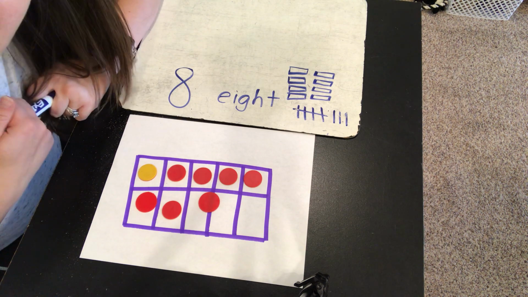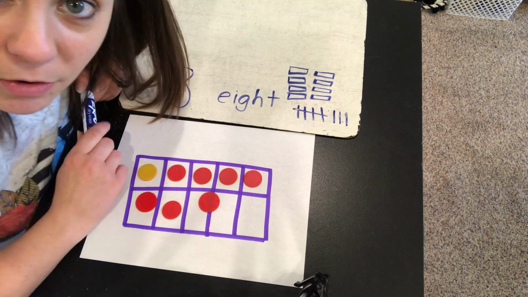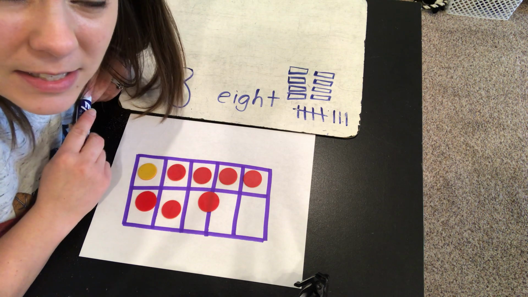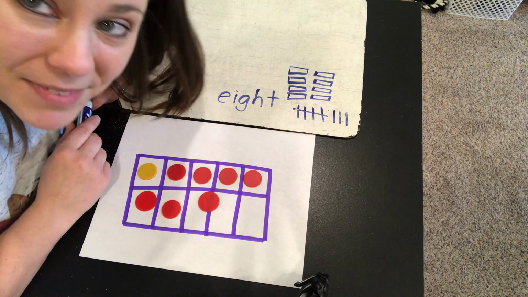All right, we're going to work some more on this tomorrow. Keep practicing around your house, counting different objects and seeing if you can build different numbers. See you tomorrow.